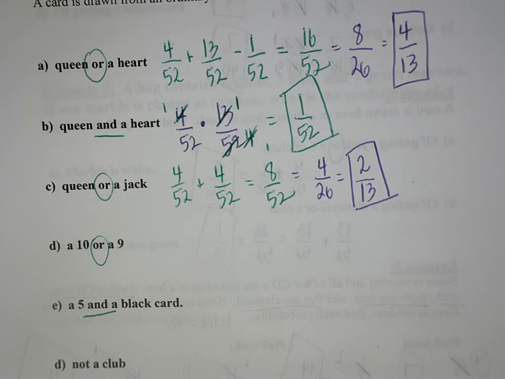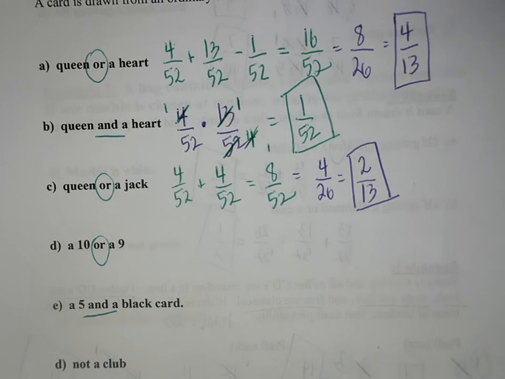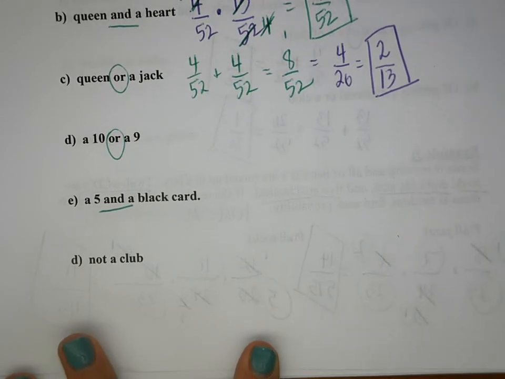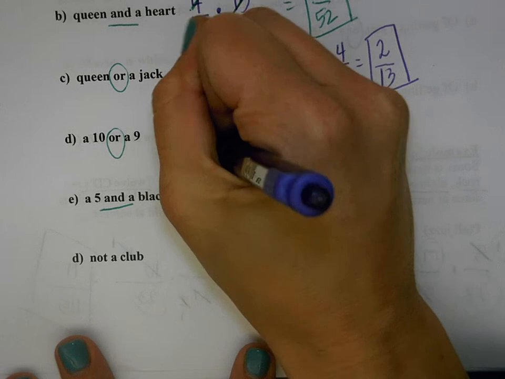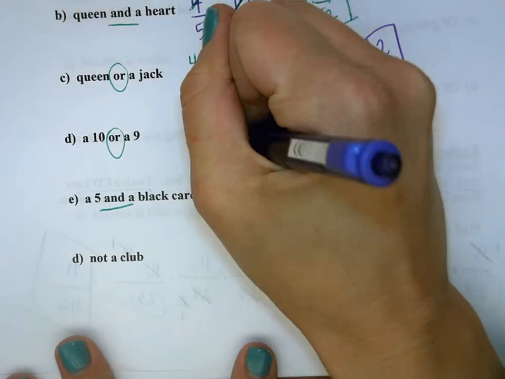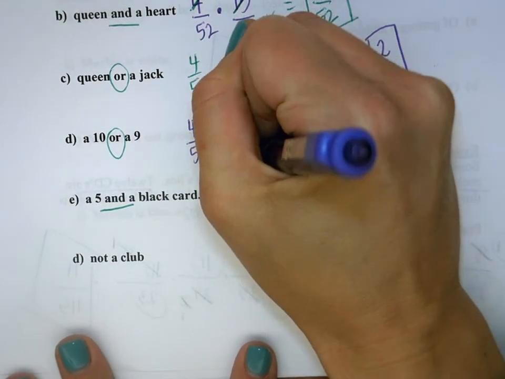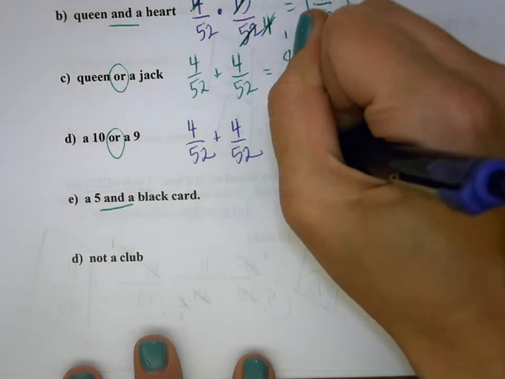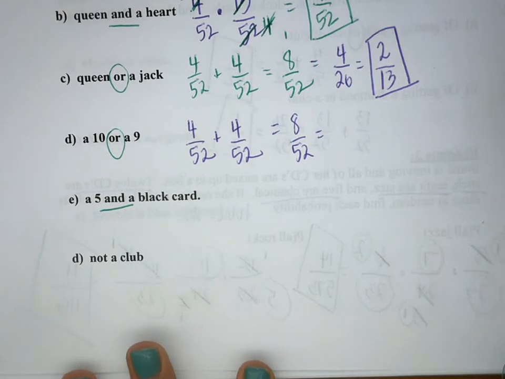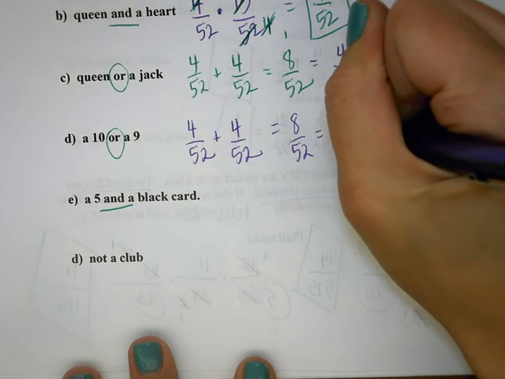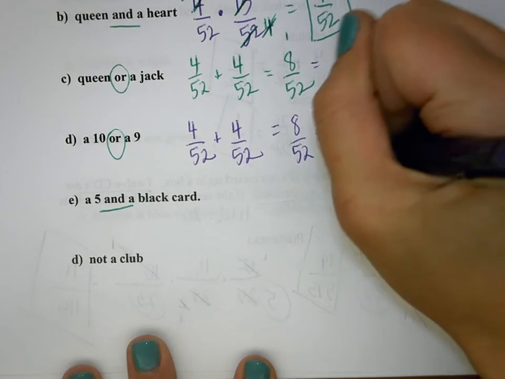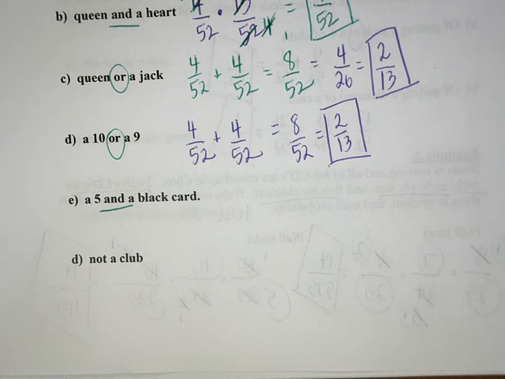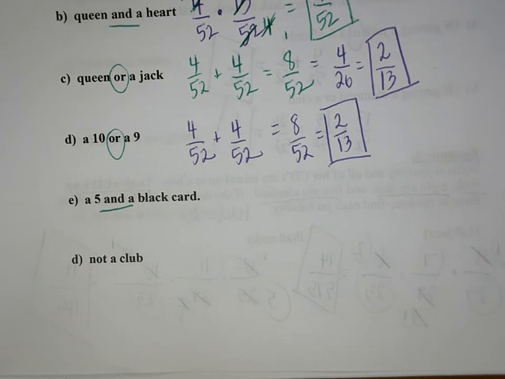Okay, D. A 10 or a 9. Am I going to add or multiply here? How many 10s are there? 4 out of 52. How many 9s are there? 4 out of 52. Do these overlap at all? No. So I end up with 8 over 52, and I already know that this reduces to what? 2 over 13. Okay, 4 over 50. Hold on. Wait, hold on, that's 52.